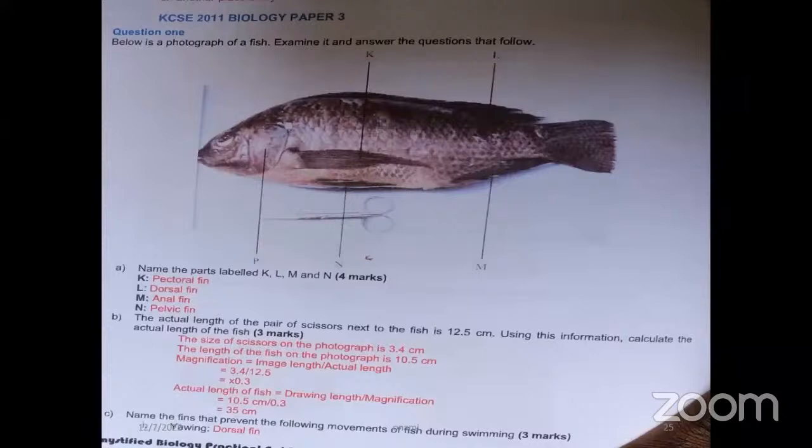So, the problem is that I put the answers, and that makes it difficult to ask you to name the parts. But part K is the pectoral fin. L is the dorsal fin. Pectoral fins, as we said before, are paired fins. And L, the dorsal fin, is an unpaired fin. Unpaired fins prevent the fish from two anomalies that can take place during movement: rolling and yawing.